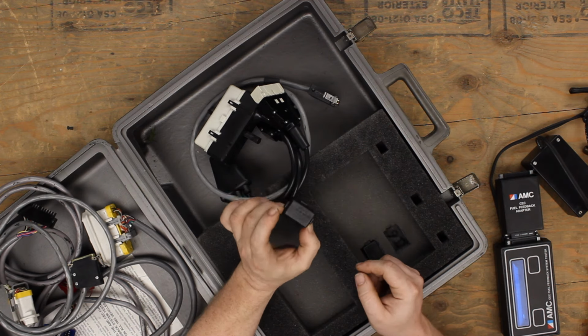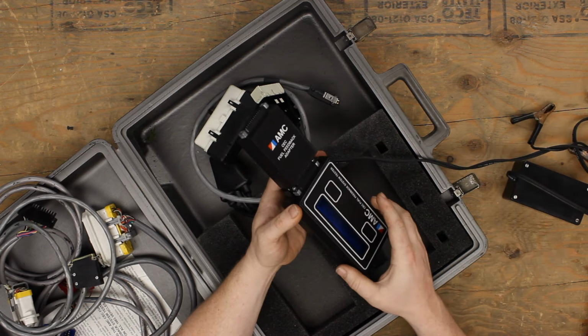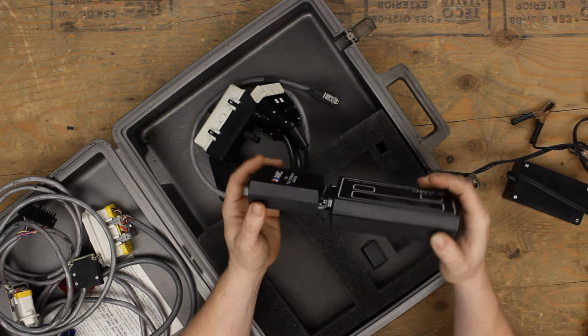Now, where does this go? If we go back onto the tester here, we'll flip it over. First thing we see is it actually has a nice little map of everything that's supposed to be displayed by the tester at various points. But it also has this opening right here.